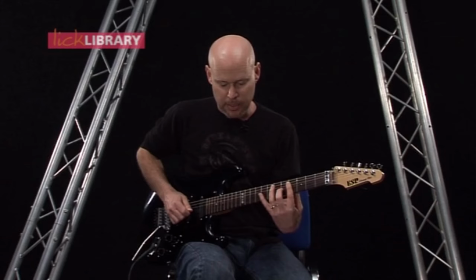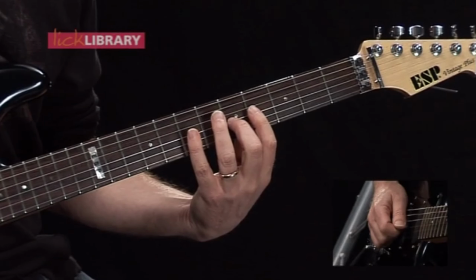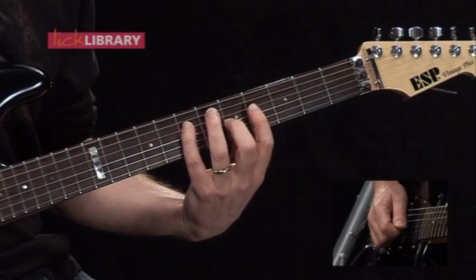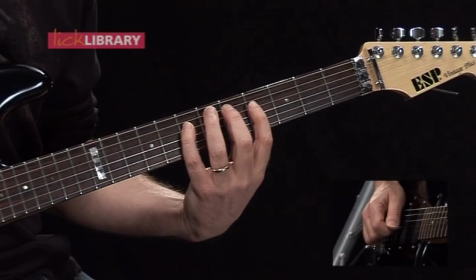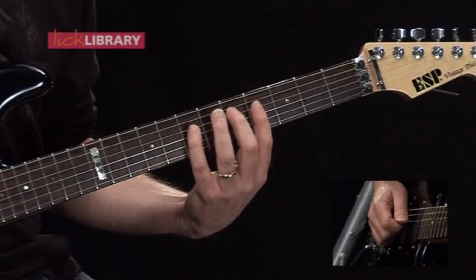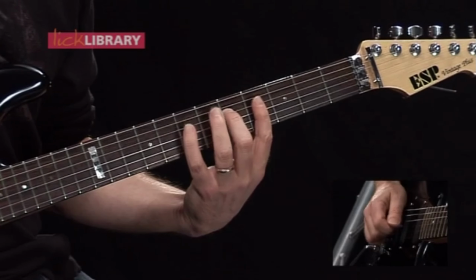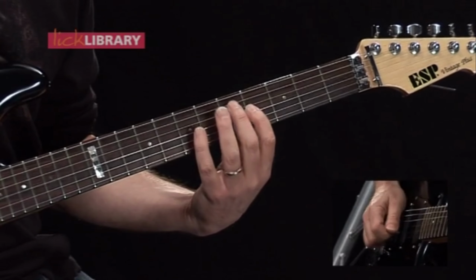The next beat combines 2 16th notes along with an 8th note. So 5 to 4 on the G string, 16th notes, followed by 7 on the D string. Now 8th notes, 5 to 7 on the D, 4 to 5 on the G.